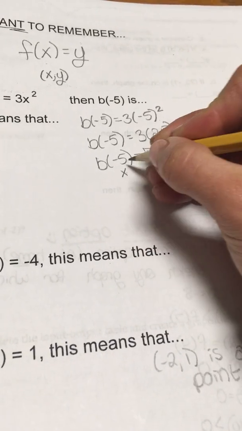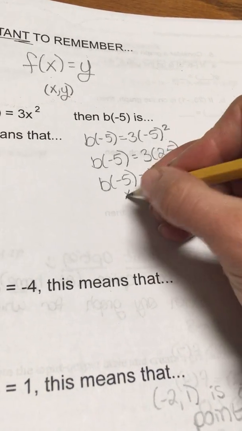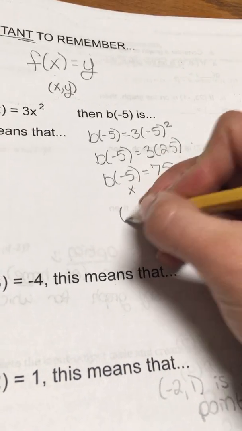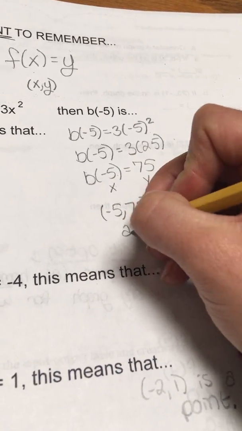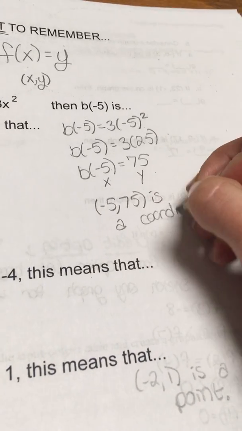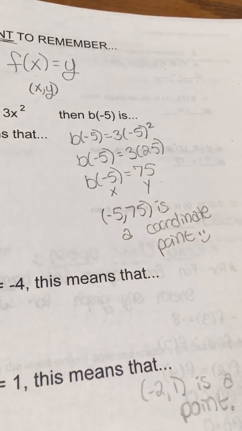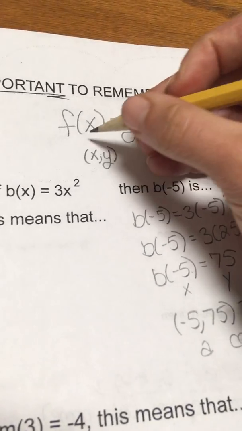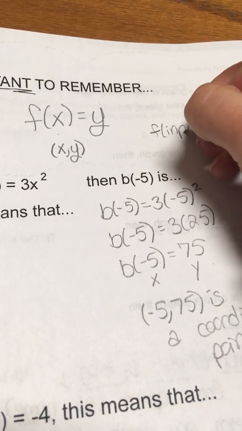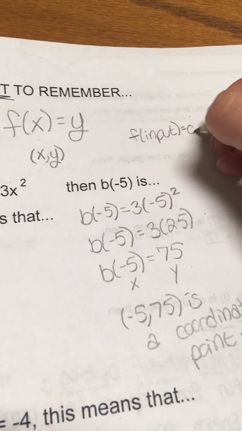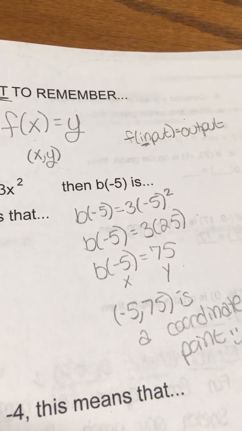So this is your x value or your input. Input is always inside parentheses. This is your y value. So basically what this means is that on the graph of b of x, -5, 75 is a coordinate point. And you also might want to add up here too, when you have f of x equals y, you can also add to yourself just a little note that f of the input is equal to the output. And input always goes inside parentheses, input inside.